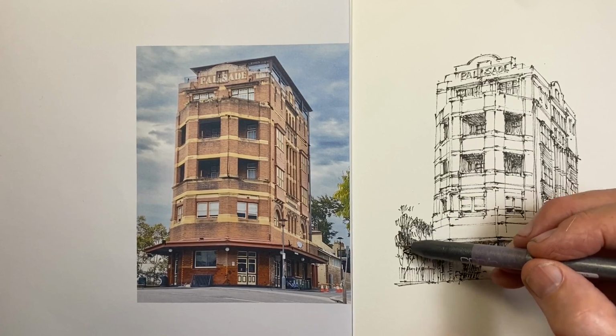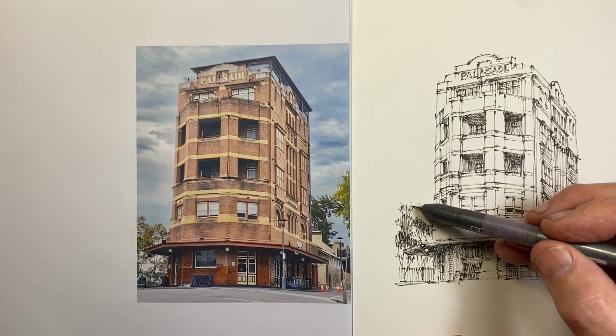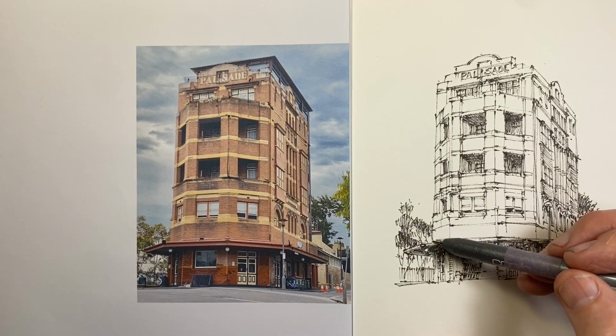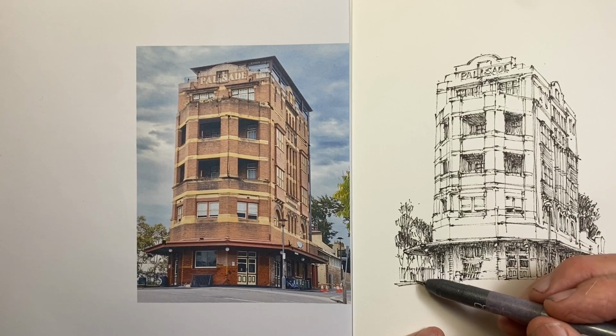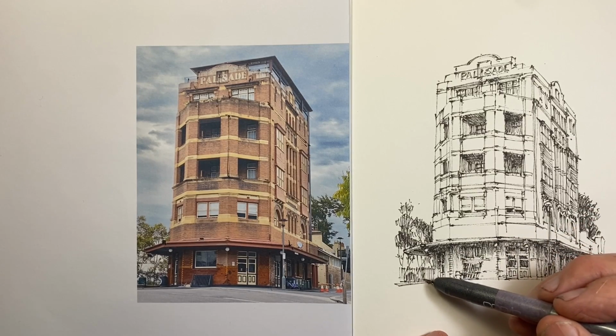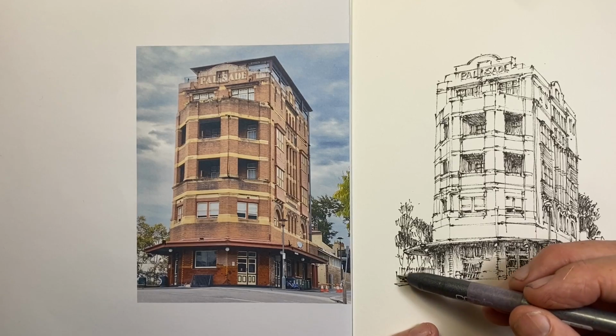The edges and the corners and what we do see, overall the feel is lighter than the things that are closest to us. So we want to find marks that will capture that different visual appearance of what we see.